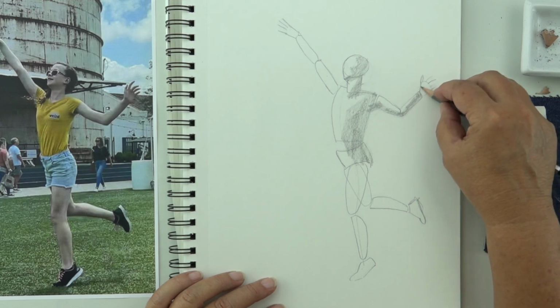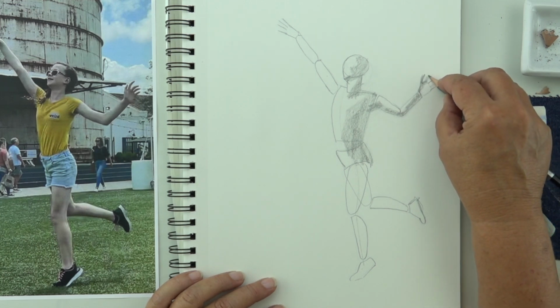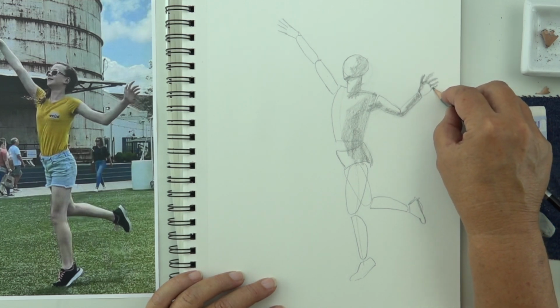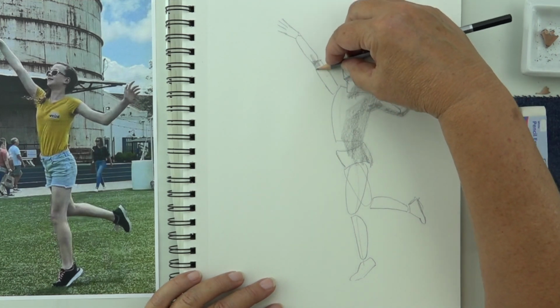It's easy to do as you consider large areas of value. Look for the darks as they fall across the entire body.